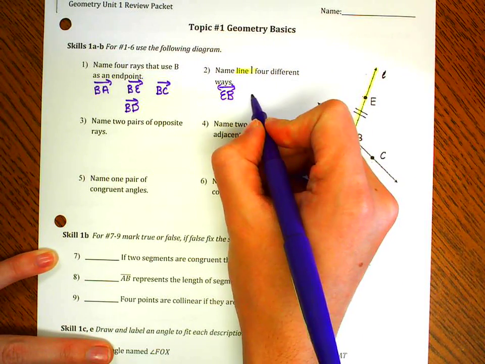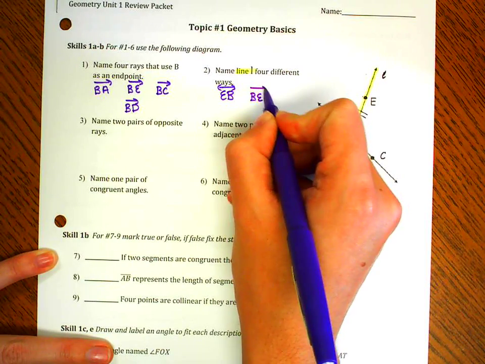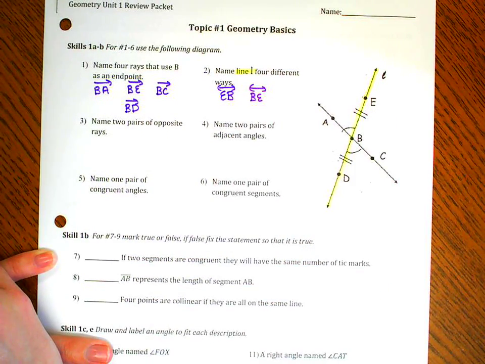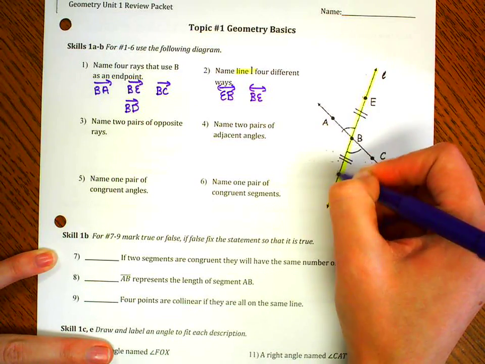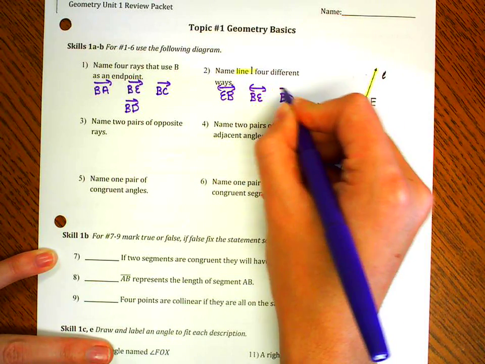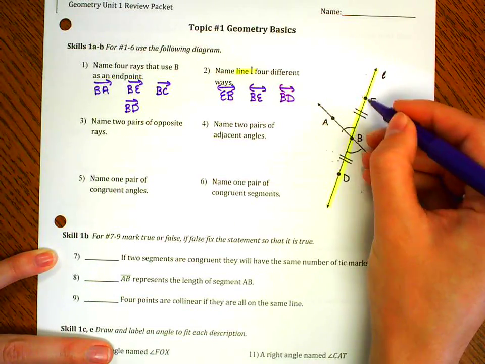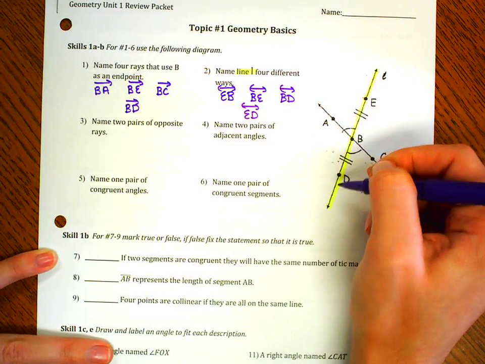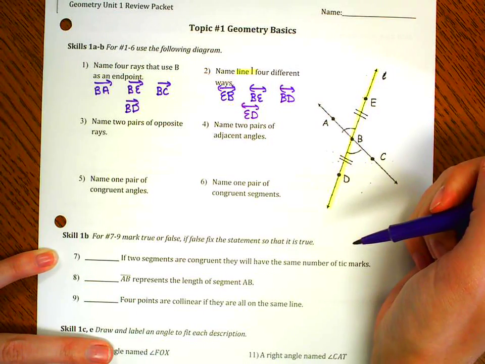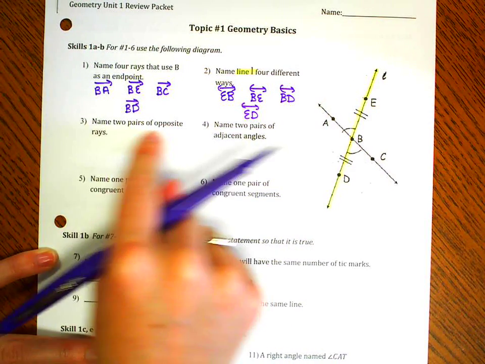Another option is just to change the order, so we could call it line BE instead of EB. And then we can choose 2 other points instead. We could call this line BD because this line also contains those 2 points. We could also call it line ED. When you name a line, you just have to use any 2 points on that line and use the proper symbol.